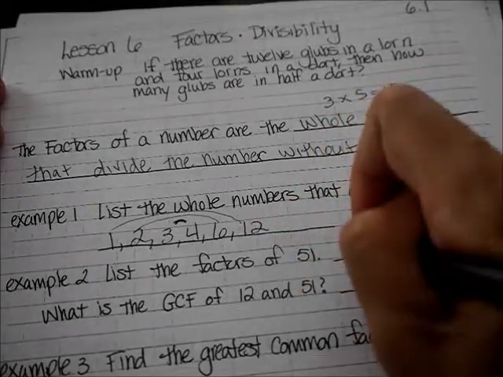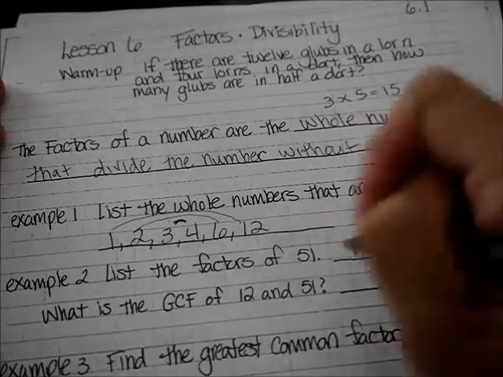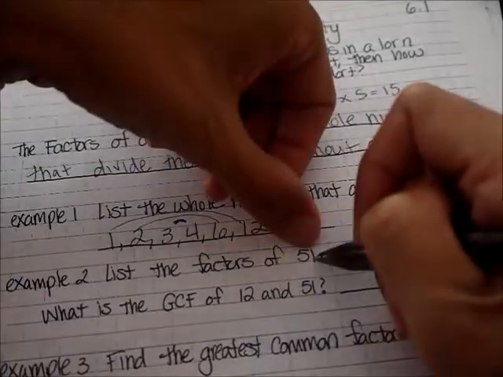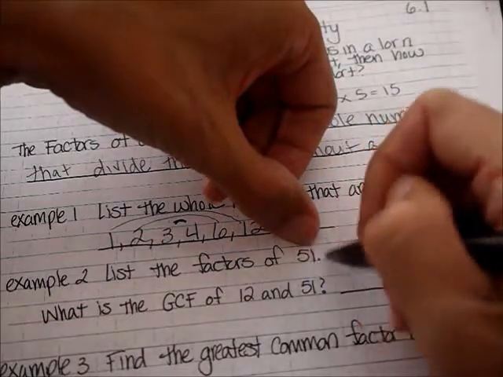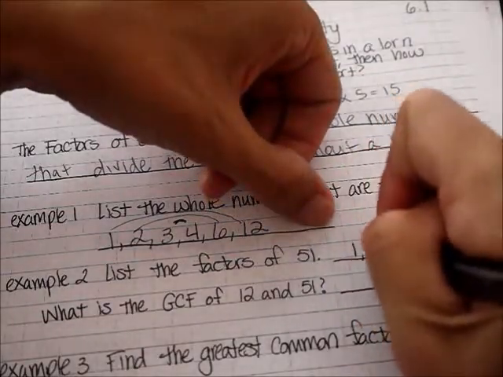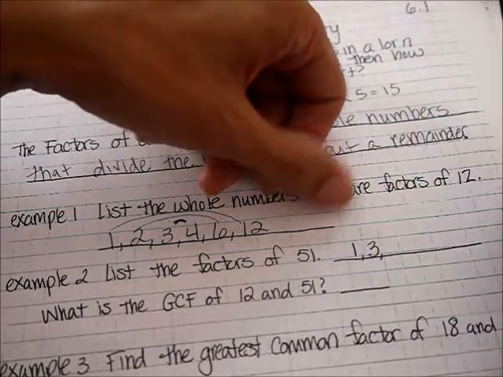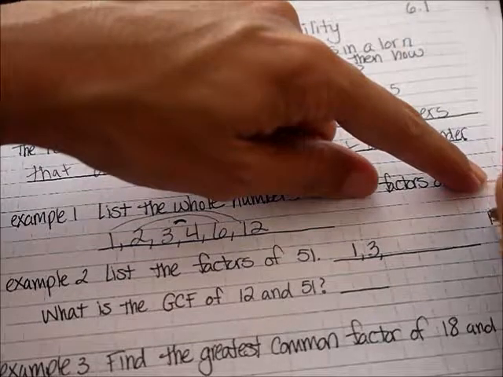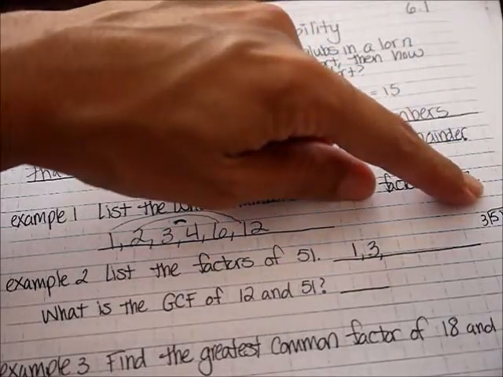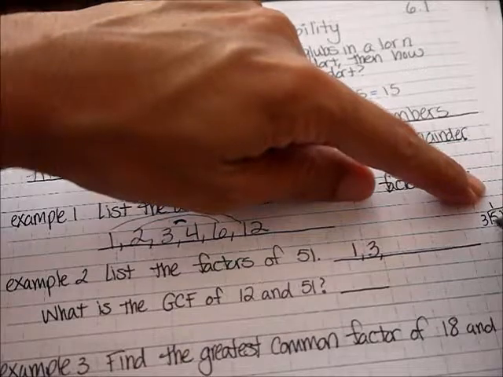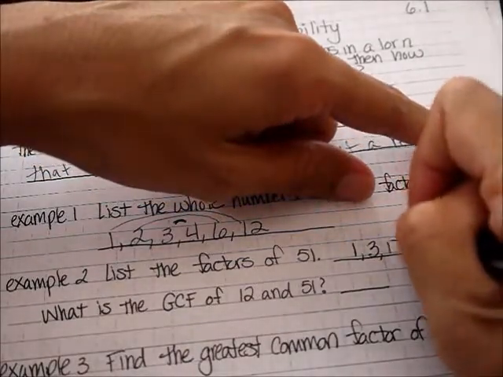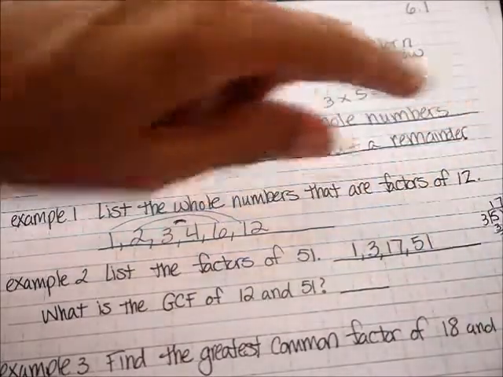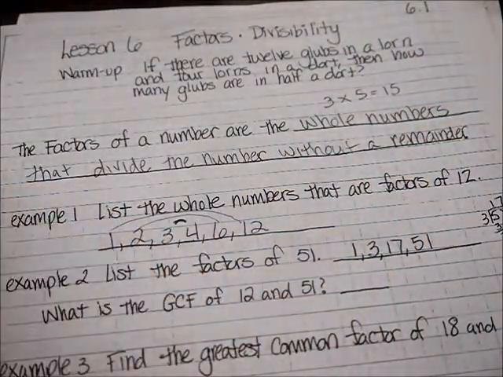The factors of 51 are 1, and then because 5 plus 1 is 6, I know that 3 goes into this number. So 3 is a factor, and then if we did 51 divided by 3, which I'm not afraid to do off to the side ever, you can't see it because it fell off my screen, but when I do that I get 17 and 51. Those are the factors of 51.